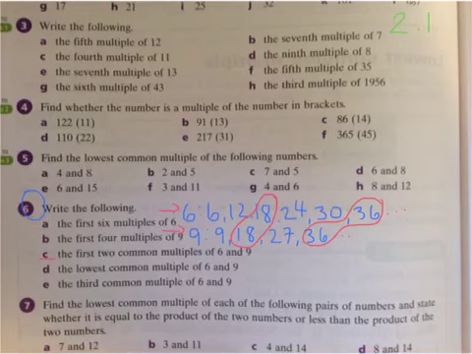Okay? So question D says the lowest common multiple of 6 and 9. Now this is something very special. It's called the LCM, and this is useful for fractions especially. So lowest common multiple of 6 and 9 was that first number that we saw in both lists, so that's 18. And the third common multiple of 6 and 9, which is part E, well, we don't know that yet.